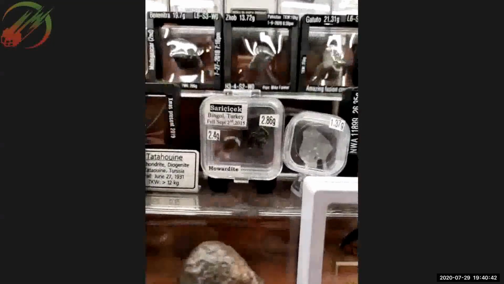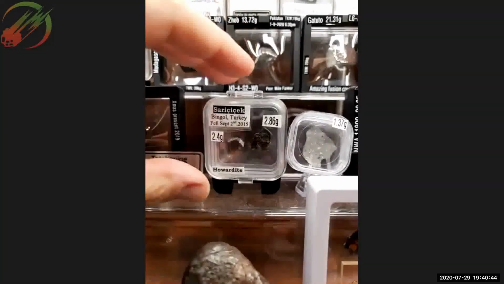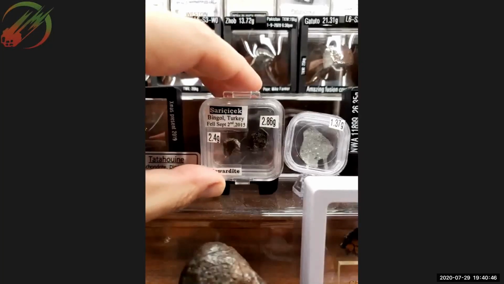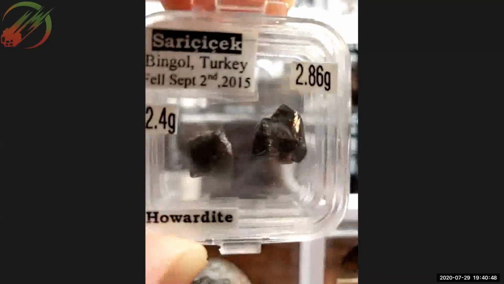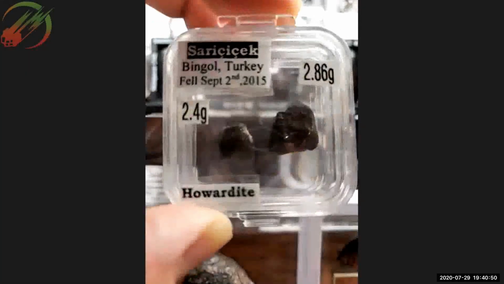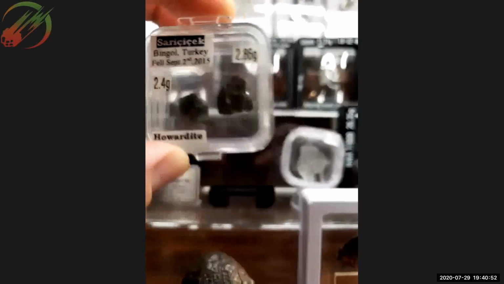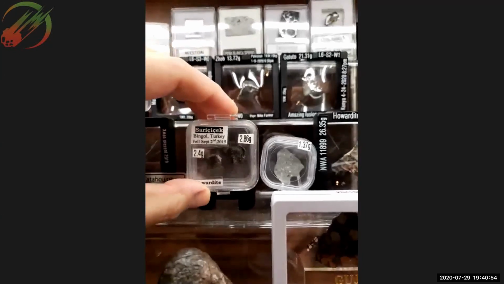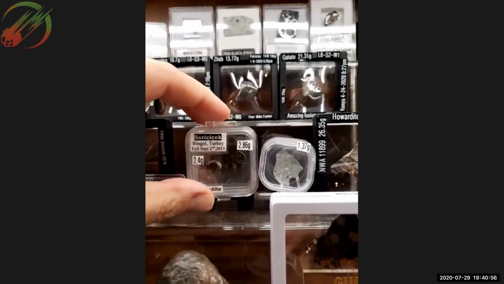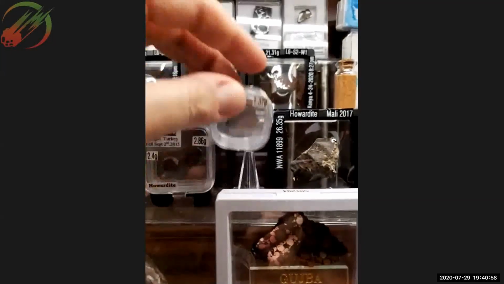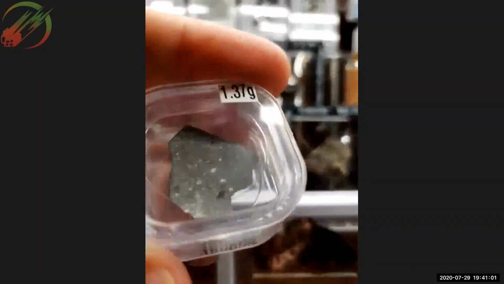We got some witnessed howardite from Turkey, Sariçiçek. Really glossy, black, fine lines in the fusion crust. And then a slice sample of it right here, so you can see the interior.